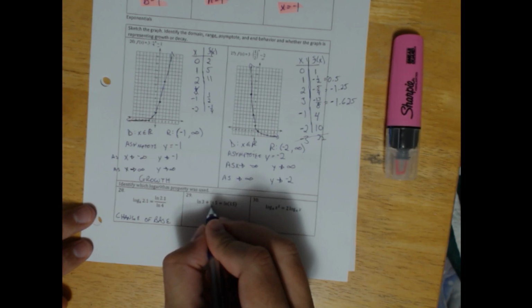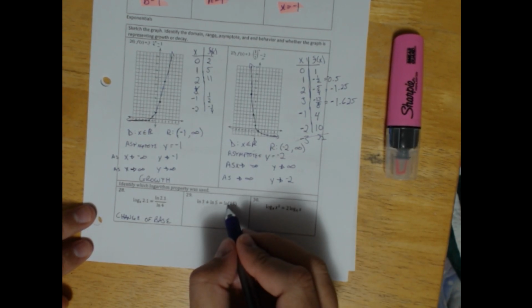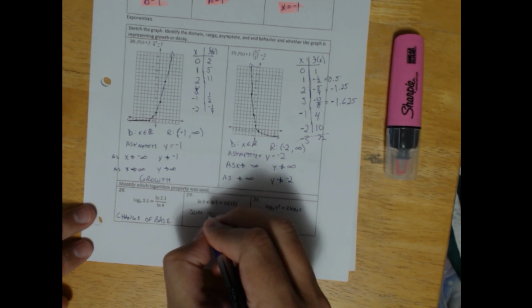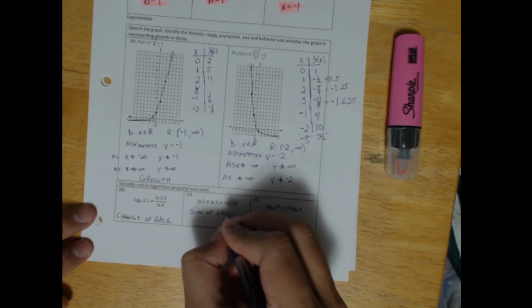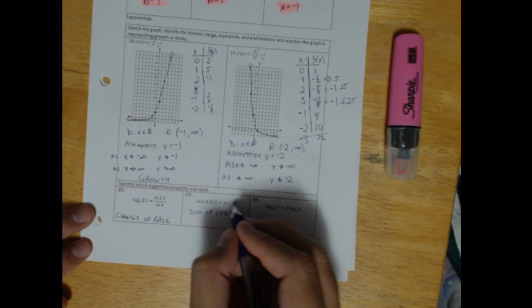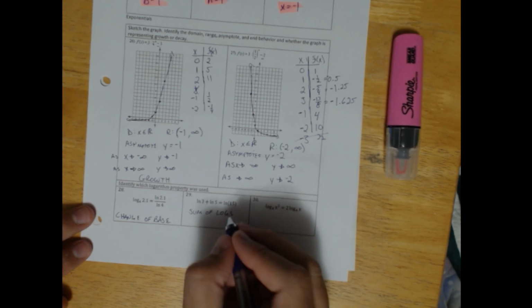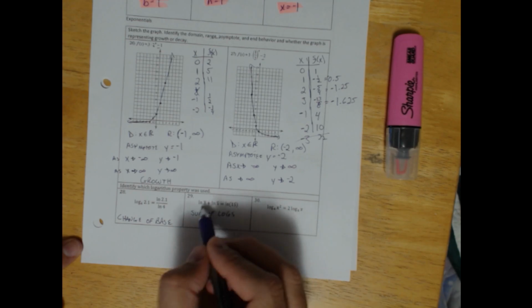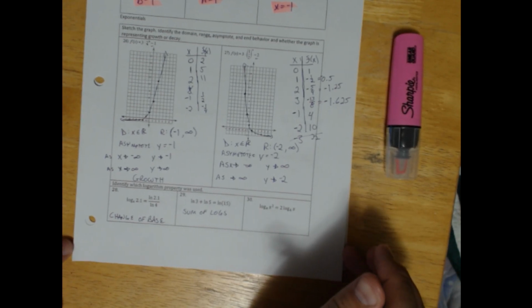The natural log of 3 plus the natural log of 5 is equal to the natural log of 15. So this is the sum of logs. We've taken that sum and we've multiplied them together. Logs take multiplication and turn it to addition and vice versa.